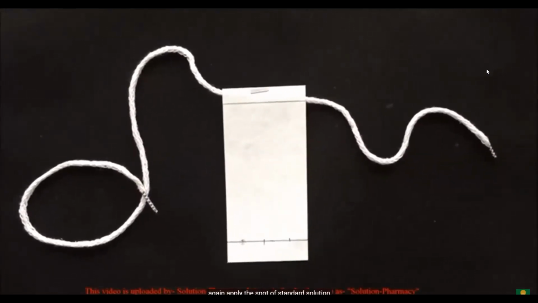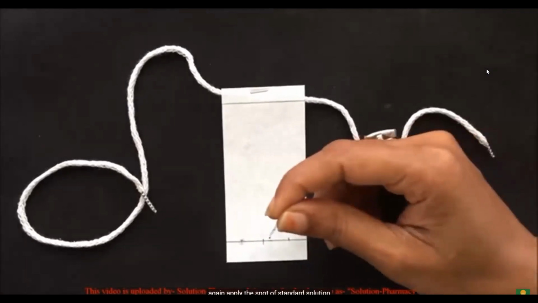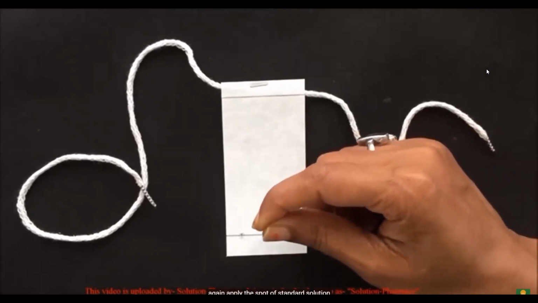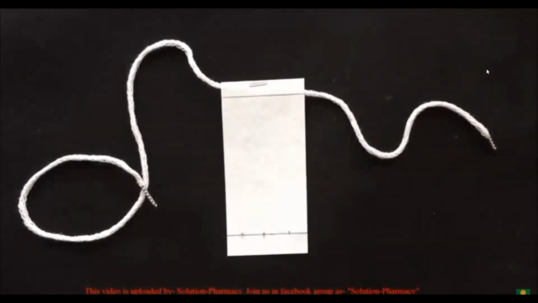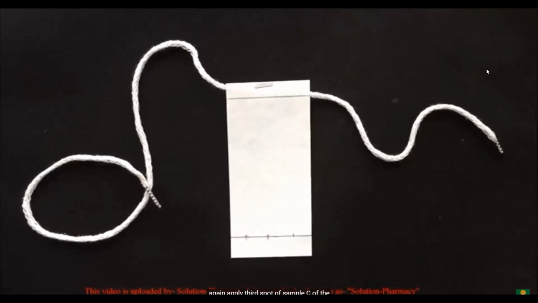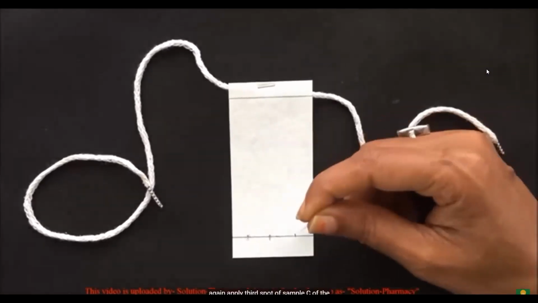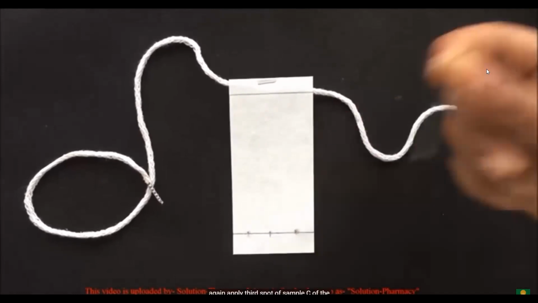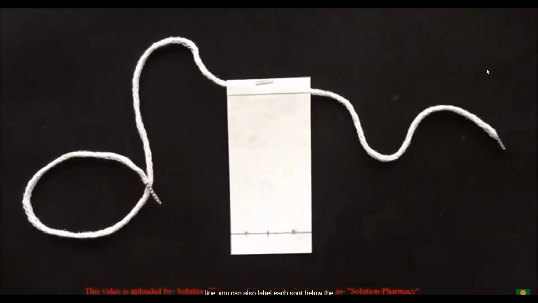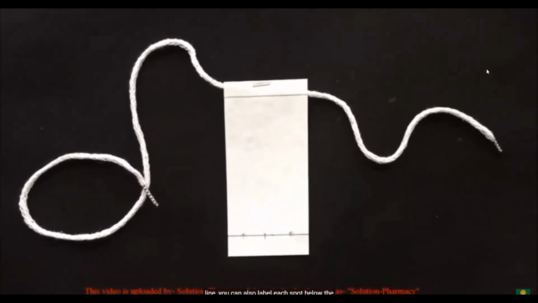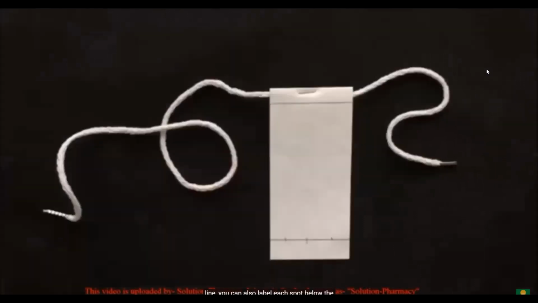Again apply the spot of standard solution B in the similar way on the mark point on the starting line using another capillary tube. Again apply the third spot of sample mixture solution of amino acid on the third mark point of the starting line. You can also label each spot below the starting line for its identification. We have stapled a thread on the top of the filter paper to hold and support the filter paper in the upright position at the center of the beaker at the time of development.